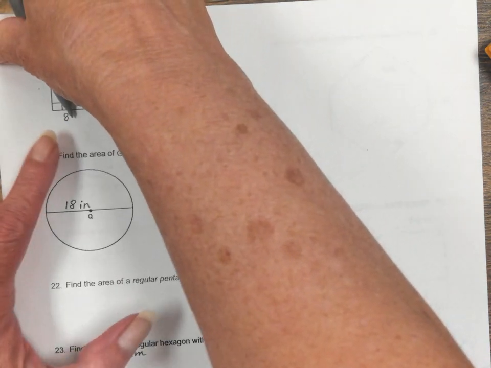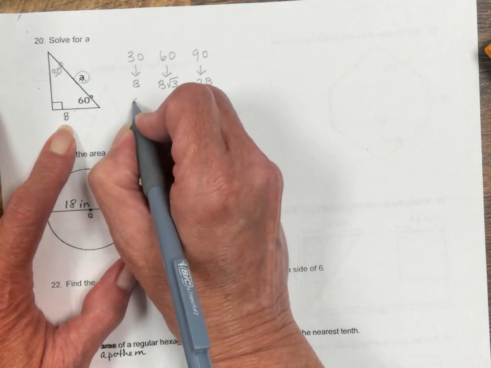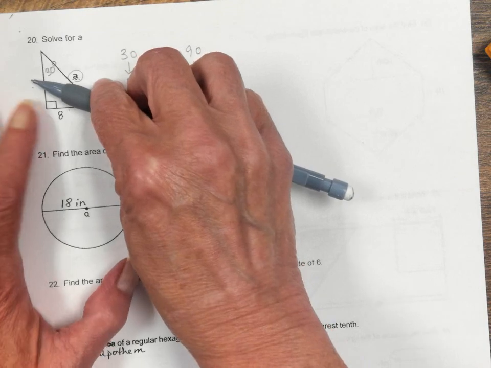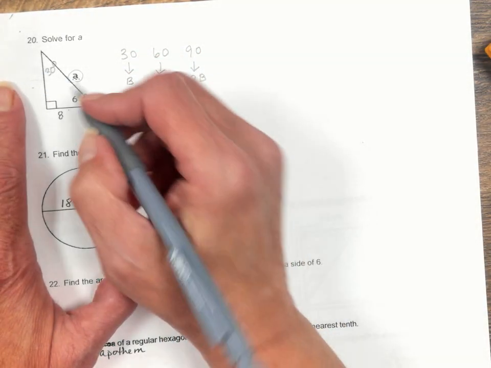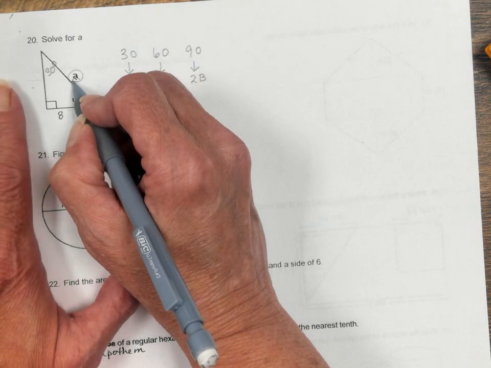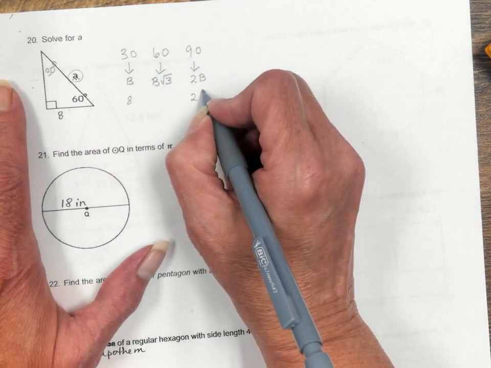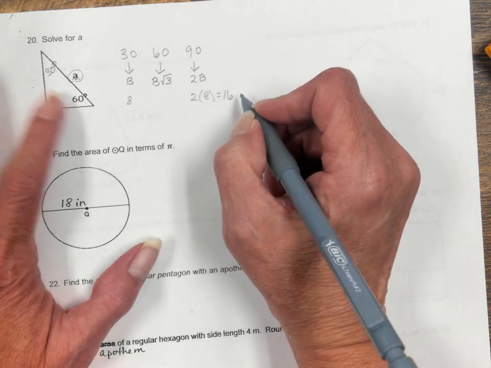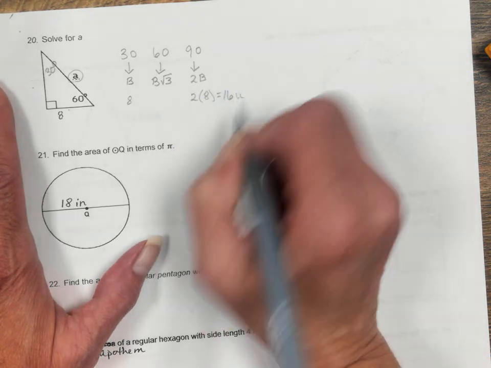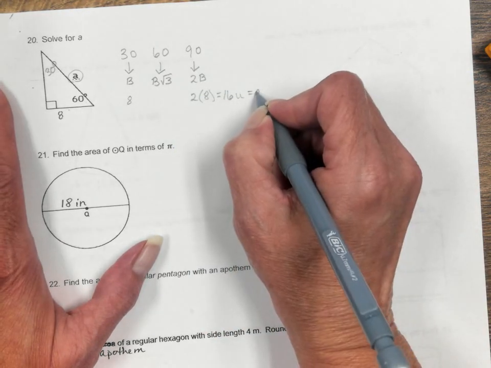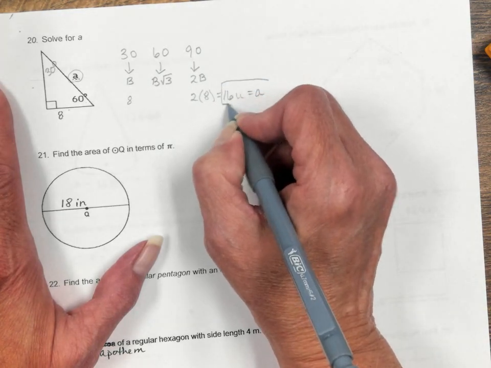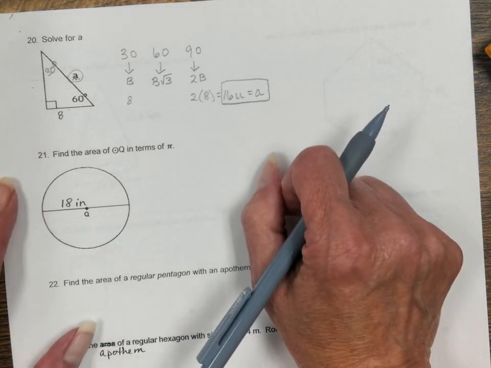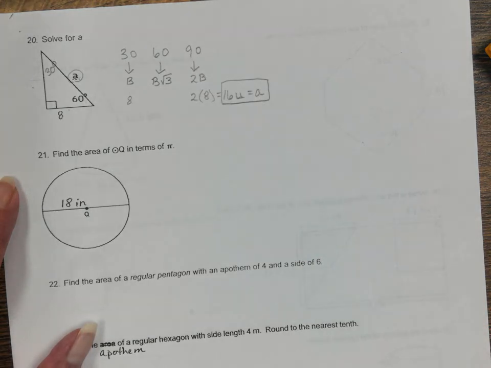Across from my 30-degree angle, woohoo, I have information. That building block is 8. Across from my 60-degree angle, I've got nothing, so I don't really mind. And across from my 90-degree angle is my A. So 2 times my building block of 8 is 16. A is a length. That is my unit of measure. I don't have one, call it units. So 16 units is the side length of that right triangle. This is units. Better. Okay.